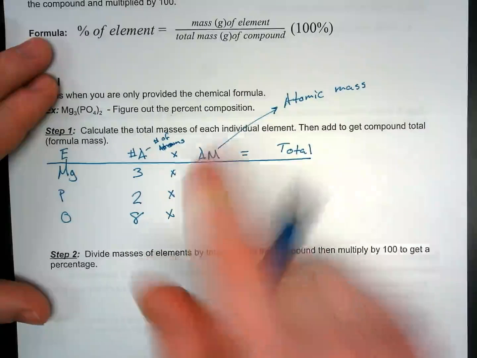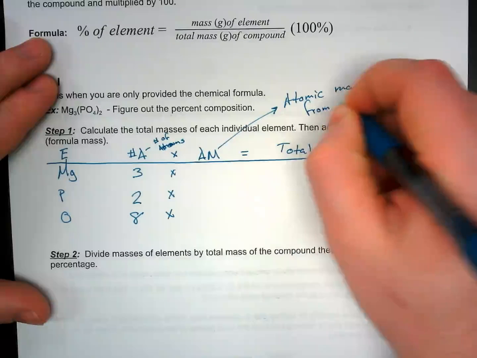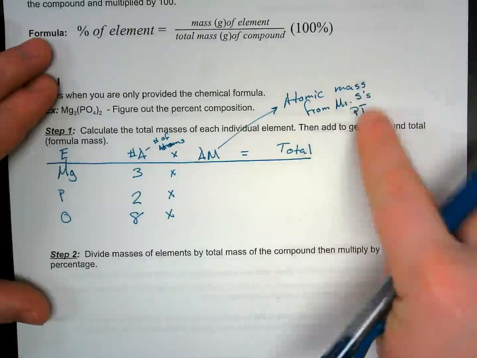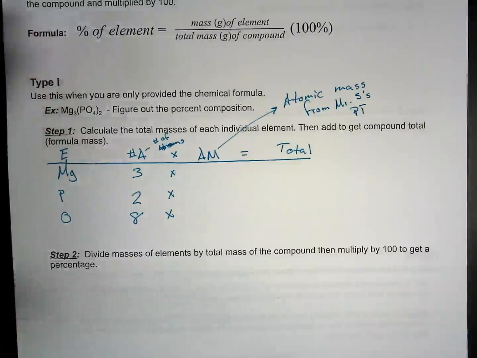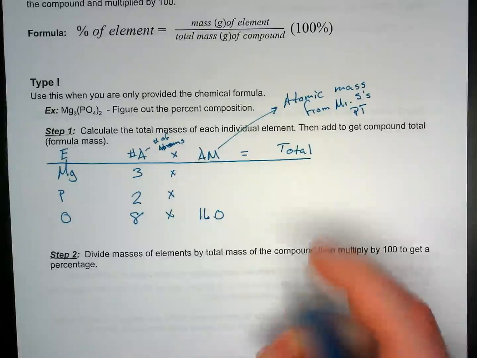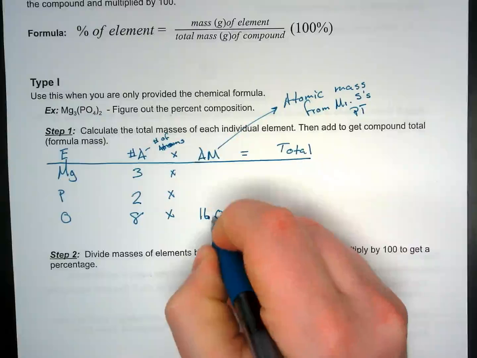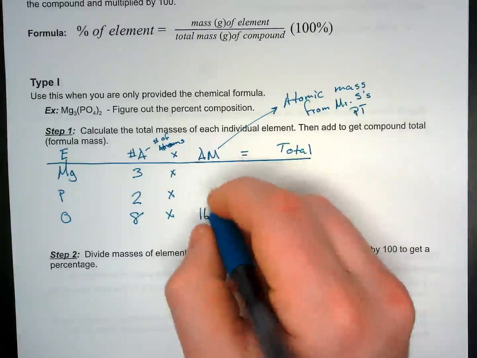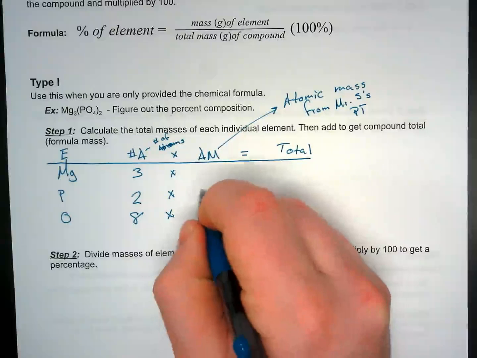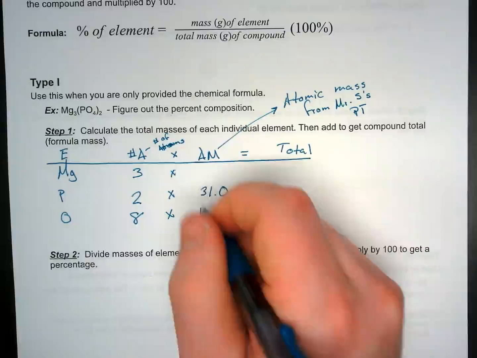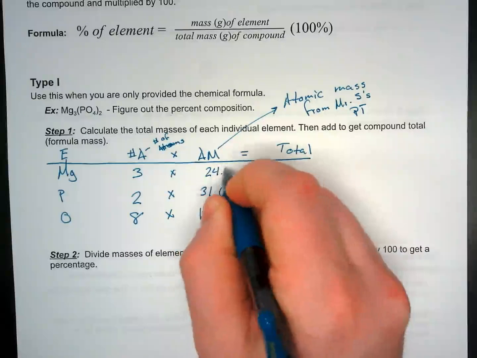This is the atomic mass from my periodic table. Oxygen, just because it's super easy, is 16.0, and we've worked with it so much that it's hard to forget. Phosphorus here is 31.0, and then magnesium is 24.3.